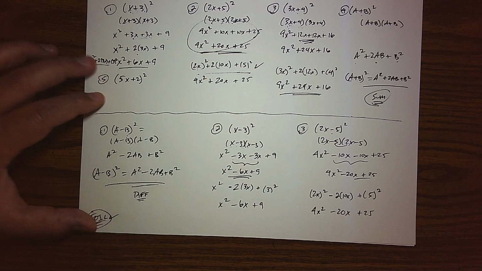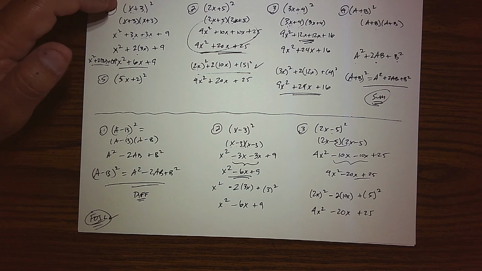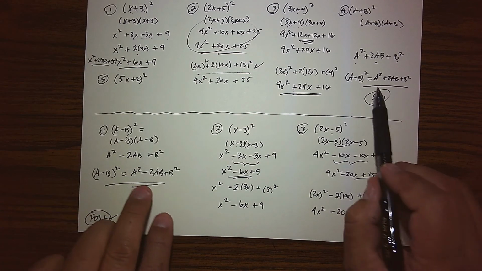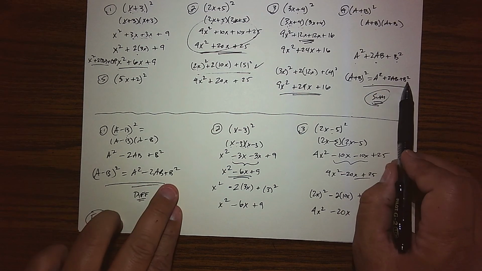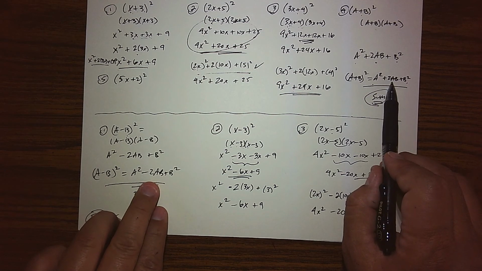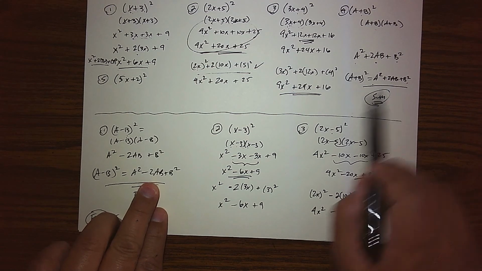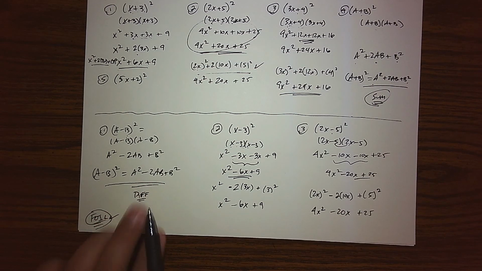So there's two different perfect square trinomials. Are you squaring a sum or are you squaring a difference? They're very similar. Squaring the first term, squaring the last term, twice their product in the middle. If it's an addition, we're adding that double the product. If it's subtraction, we're subtracting double that product.